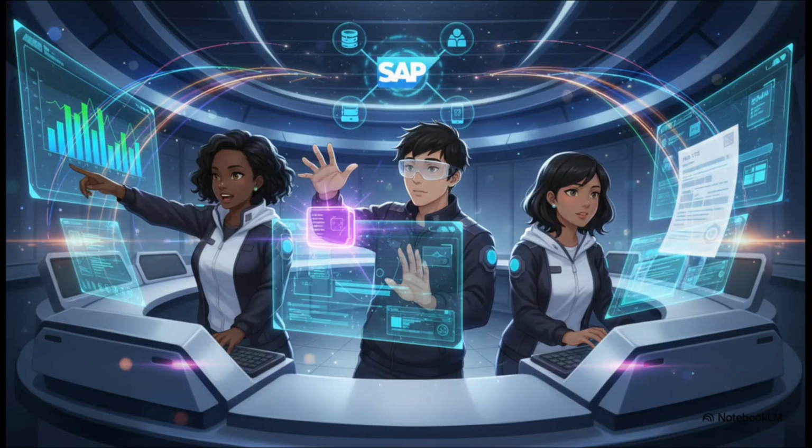And this is where the developers really shine, building all those custom pieces that make the system perfect for the business. They're creating everything from specialized reports the CEO needs, to system enhancements that automate a tedious task, and even the critical interfaces that let SAP talk to all the other software the company uses.